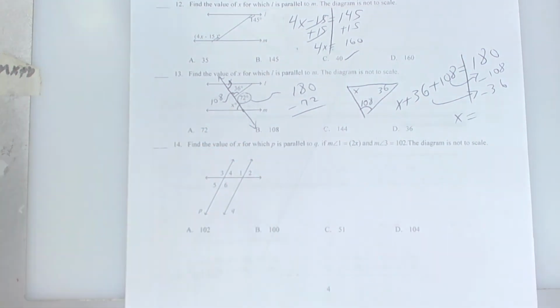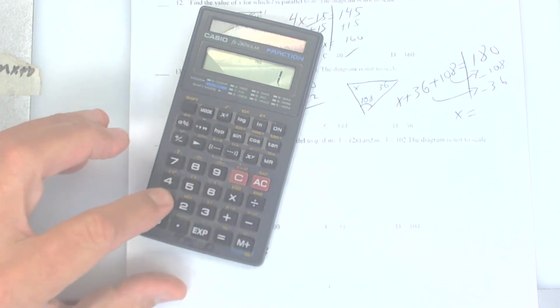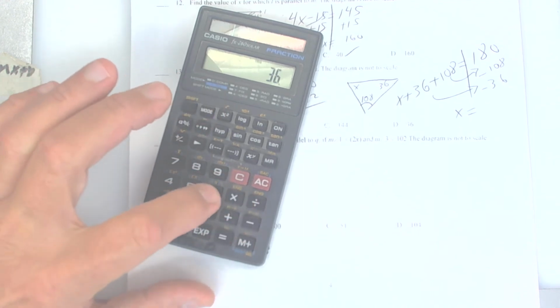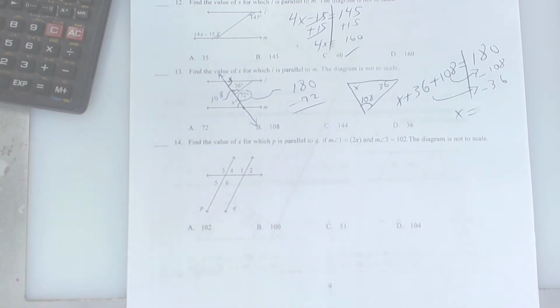So 180 minus 108, and then minus 36. I get 36. Okay, it's kind of tricky. Rework it and think about it, okay?